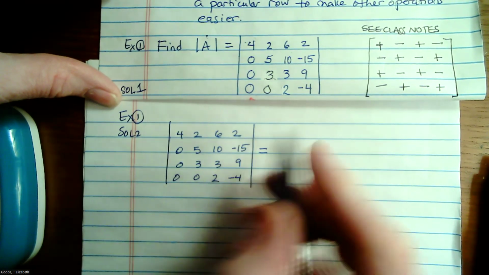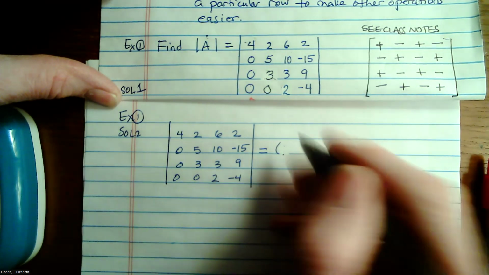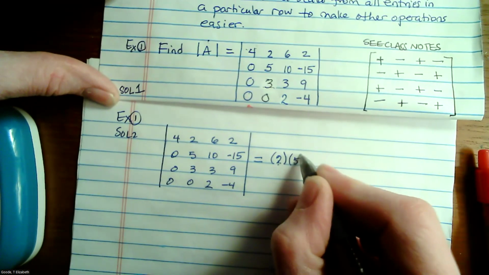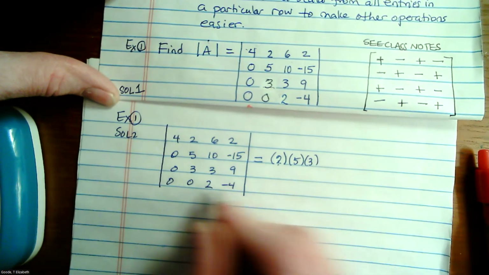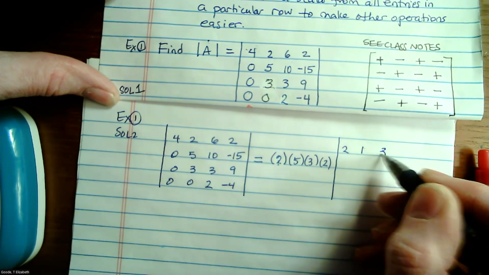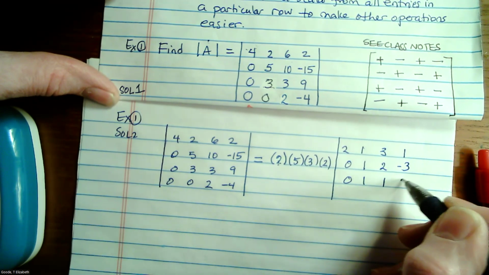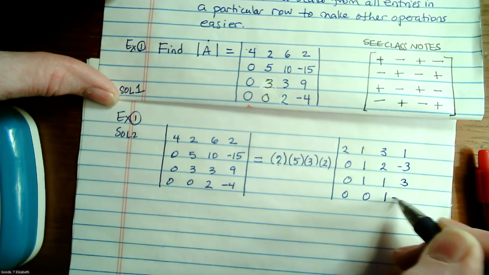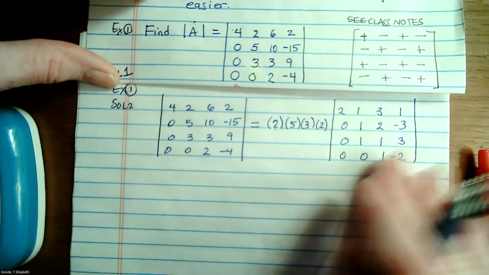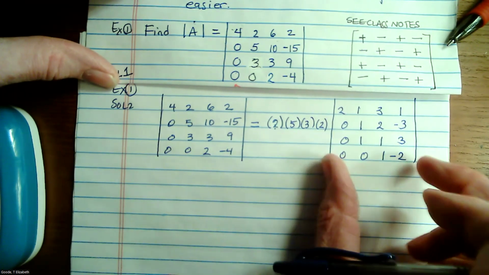So we pull a 4 out of row 1, no, we can't pull out a 4, we can pull out a 2, right? We pull a 2 out of row 1, we pull a 5 out of row 2, we factor out a 3 from row 3, and we factor out a 2 from row 4. Now we're looking at 2, 1, 3, 1, 0, 1, 2, negative 3, 0, 1, 1, 3, 0, 0, 1, negative 2. Even if you go ahead now and do cofactor expansion, which you could do, it's just easier. Just remember that this whole thing has to get multiplied by the determinant of this.